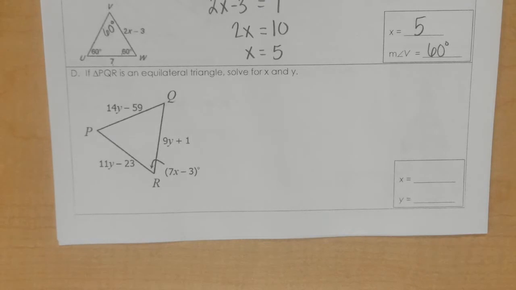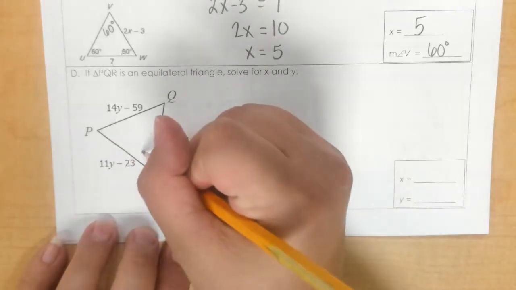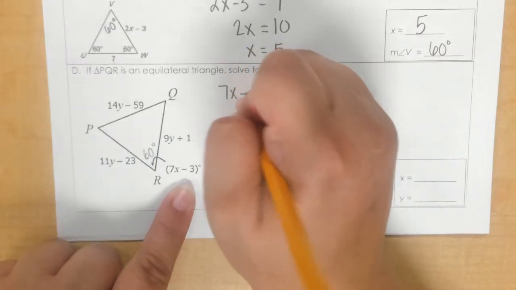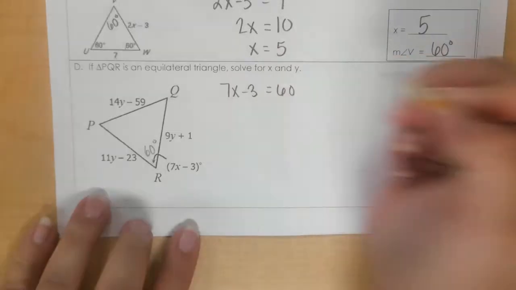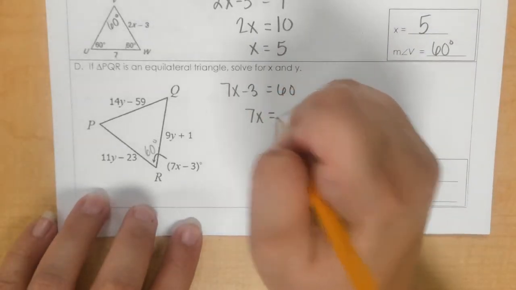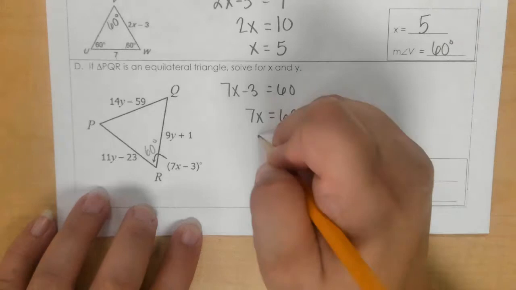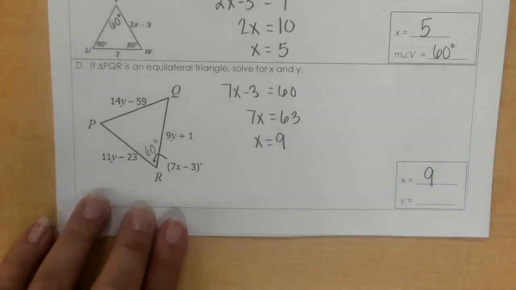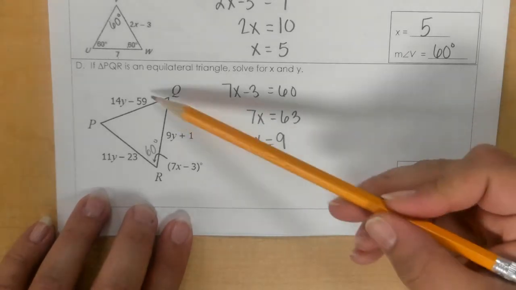Okay, and then lastly in letter D, it tells us if triangle PQR is an equilateral triangle, solve for x and solve for y. So I'm going to go for x first. It's probably the easiest one. So here I'm looking at an angle measurement. We know that each one of these angles is 60. So I'm just going to set that equal to 60. So if I add 3, we get 63. Divide by 7, we get 9 for x.